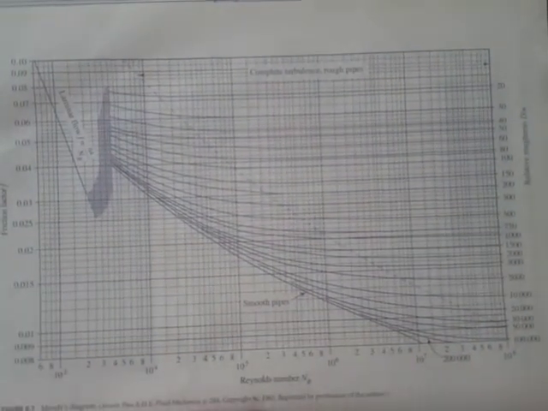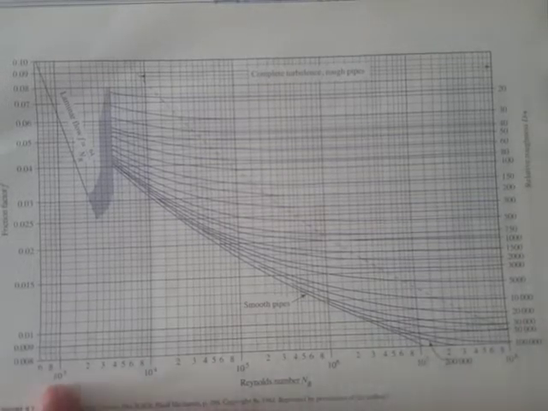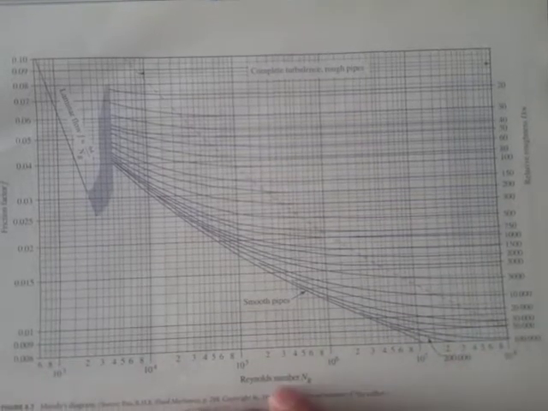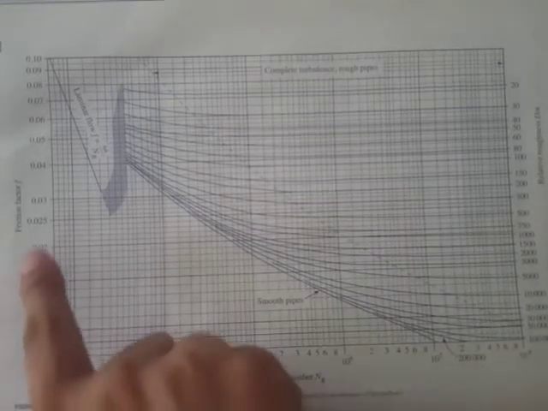So that's our Moody chart. In this chart, in the x-axis, you will notice there's the Reynolds number. So you have to define the Reynolds number in order to obtain the friction factor. So this is the value of f.